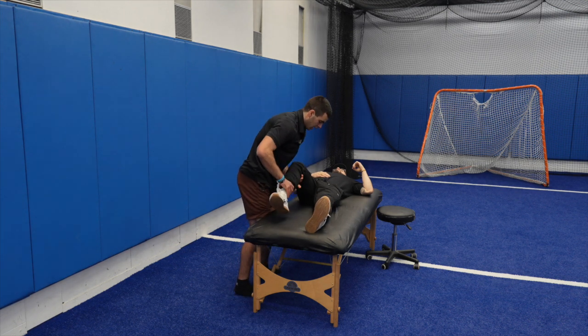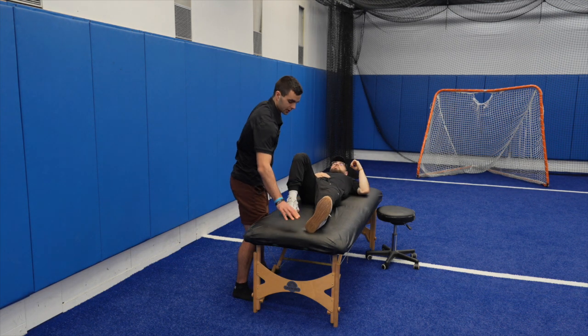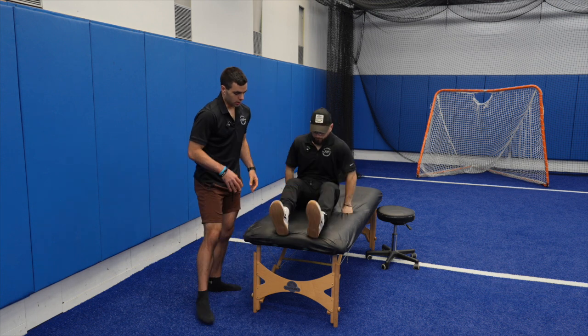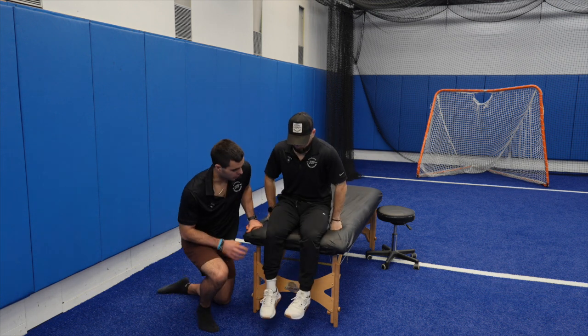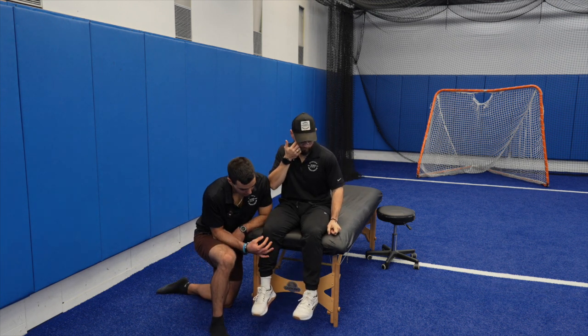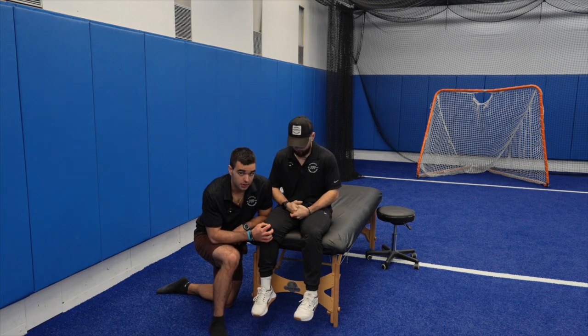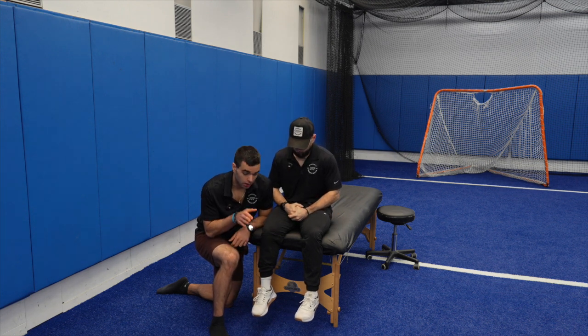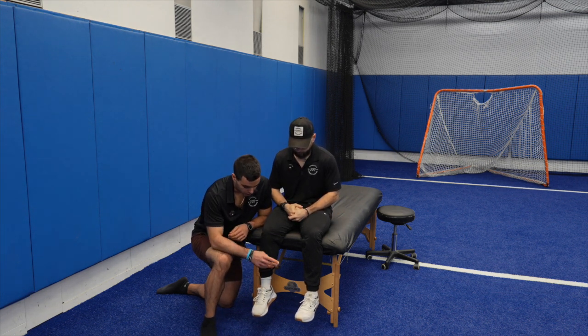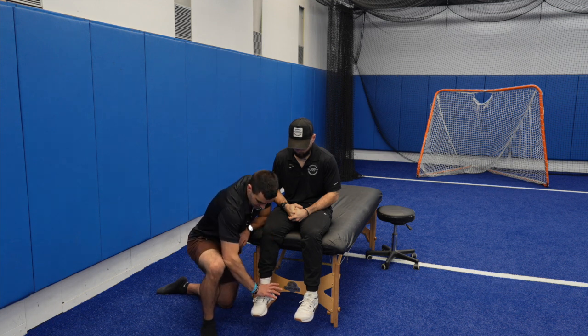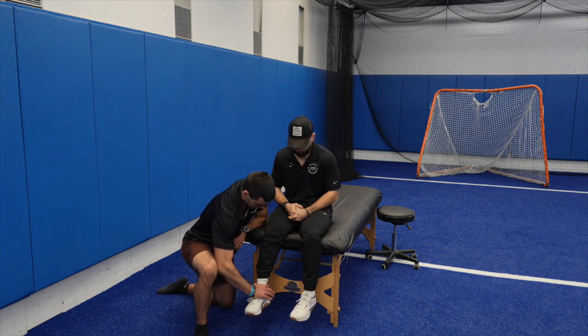Good. And then one last thing, Chess, you can hop off the table. You can sit right here. A lot of things that happen with runners. You have the quad tendon, you have the patella tendon. These tendons can get aggravated, especially if you're running a ton downhill. So we just want to do a quick isometric of the quad to see if that elicits any pain in the tendon. So my hand's going to be here and Chess is just going to kick into my hand.